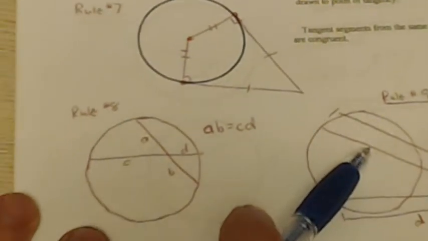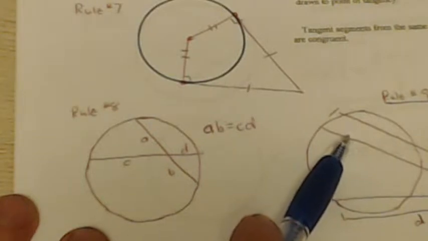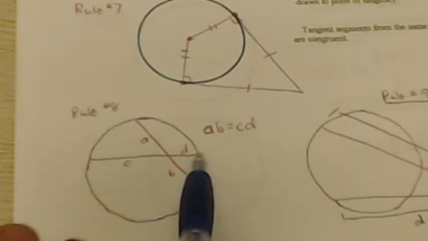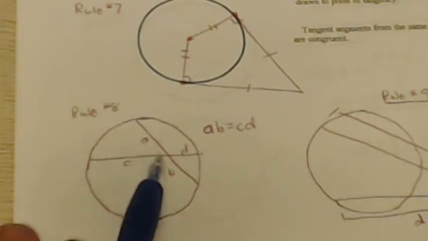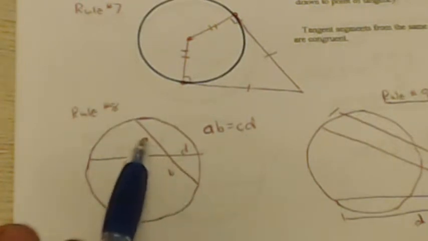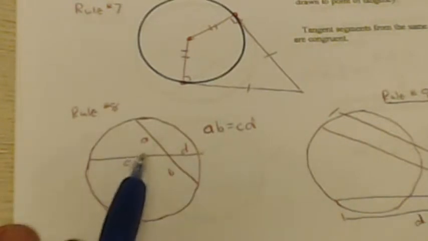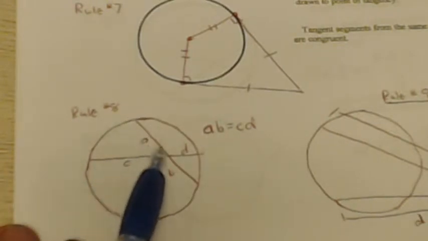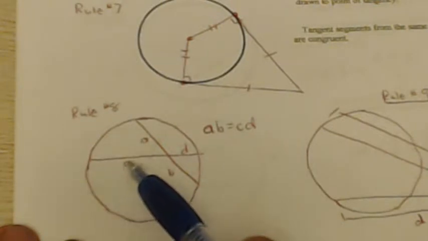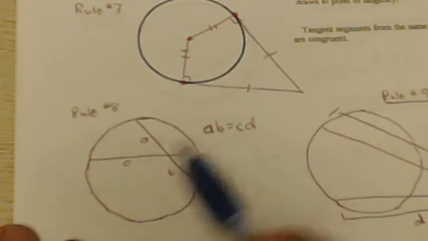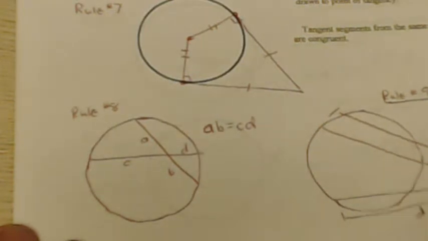Our last two rules deal with segment lengths, and it says that if two chords cross inside of a circle, then they get divided into pieces. This chord here gets divided into A and B, that chord there into C and D. The rule says the product of the pieces of one chord, A times B, equals the product of the pieces of the other chord, C times D. The proof of this fact is based upon similar triangles.